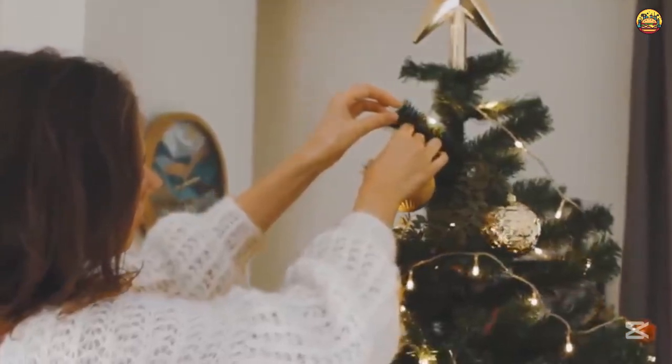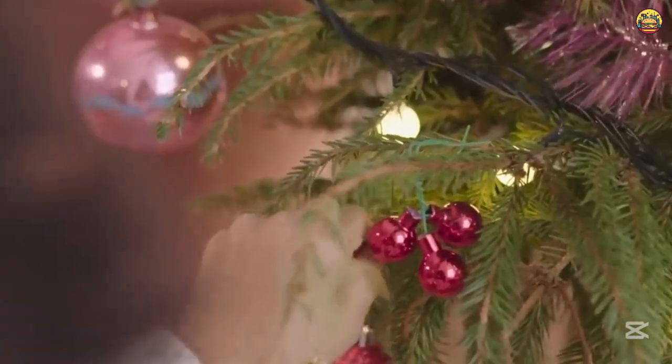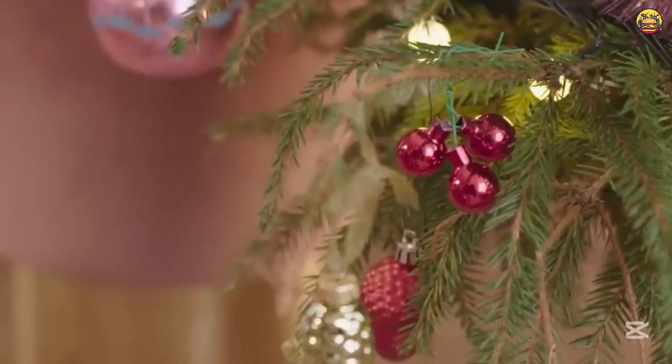Three-dimensional printers are also growing in popularity, allowing for the production of unique and customized decor.